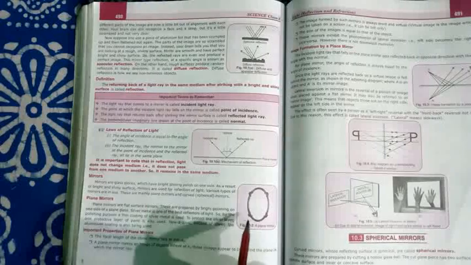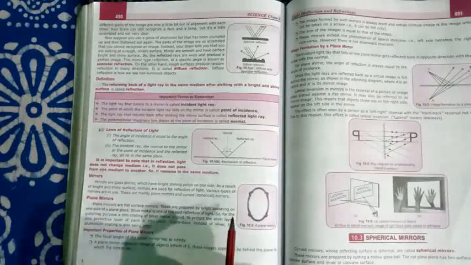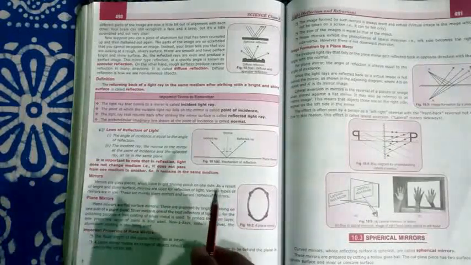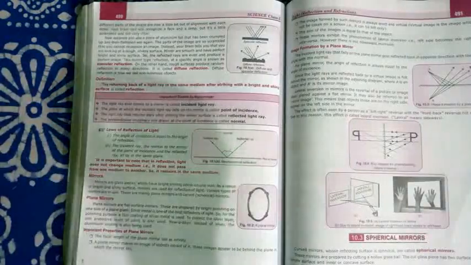This is a plane mirror. In this mirror, the incident angle is always equal to the reflected angle.